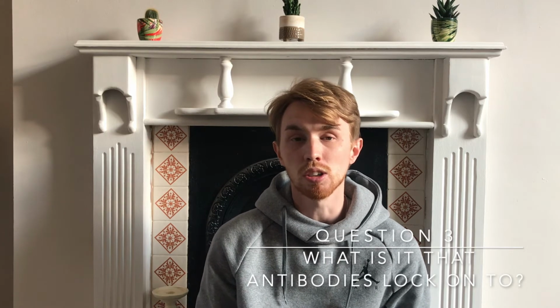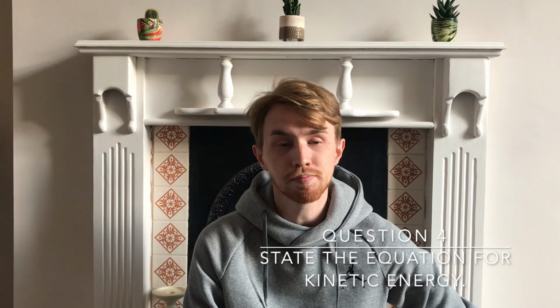3, what is it that antibodies lock onto on pathogens? What is it that they do to lock onto pathogens? What specific bit is it that they grab onto? 4, state the equation for kinetic energy, thinking back to our physics.